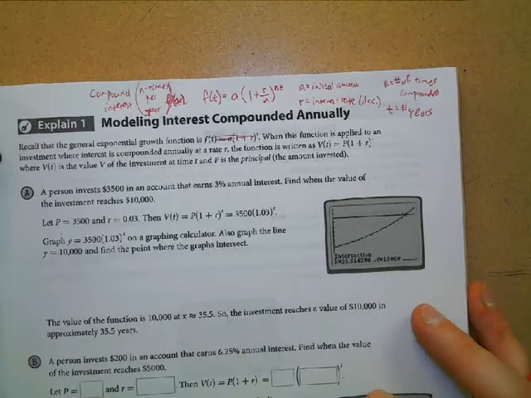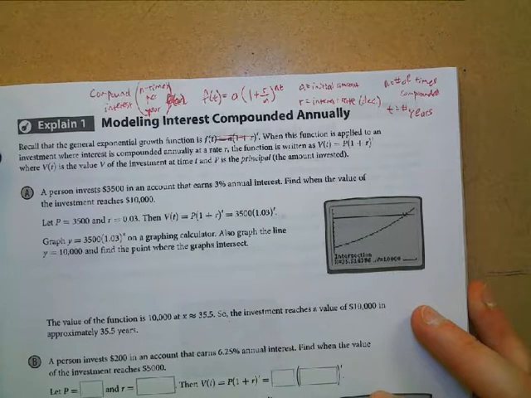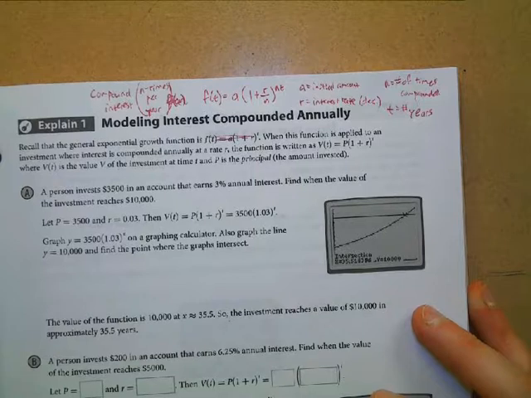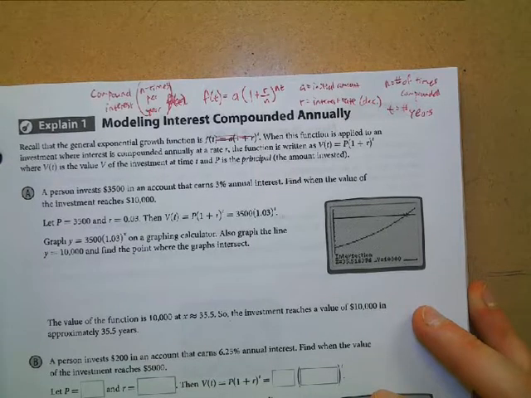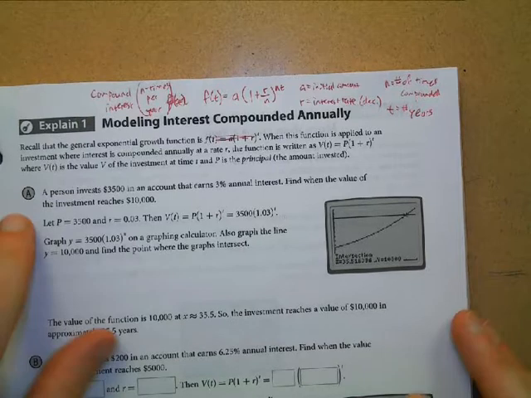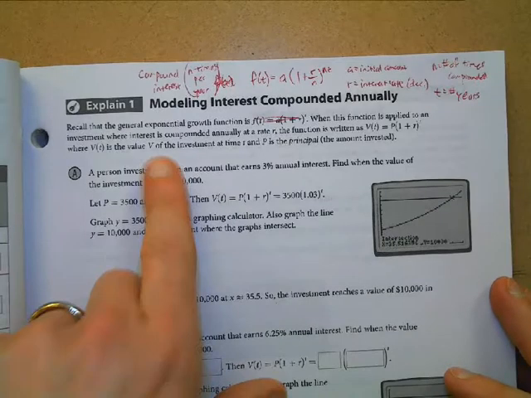Okay, so let's take a look here at a situation. For example, letter A, a person invests $3,500. So what variable will that go in for? Initial, or A. So that's going to be like our little A there. Okay, I'm going to put a little A of it just to remind me.